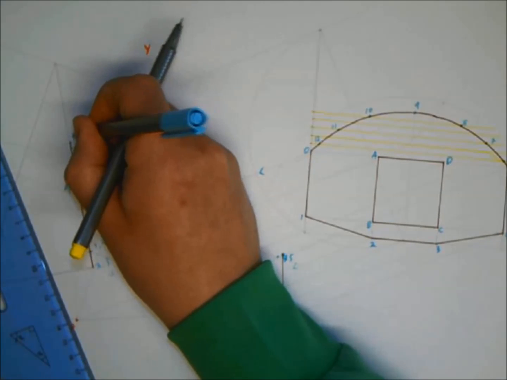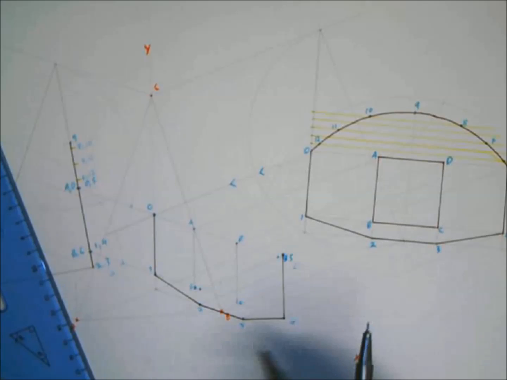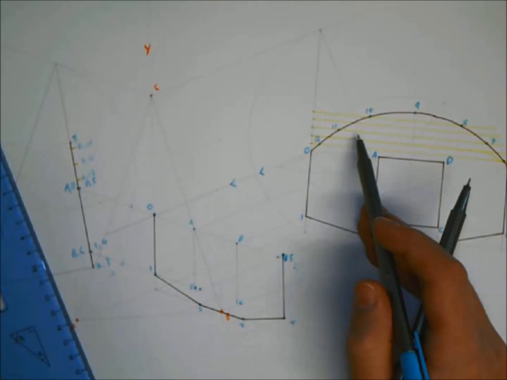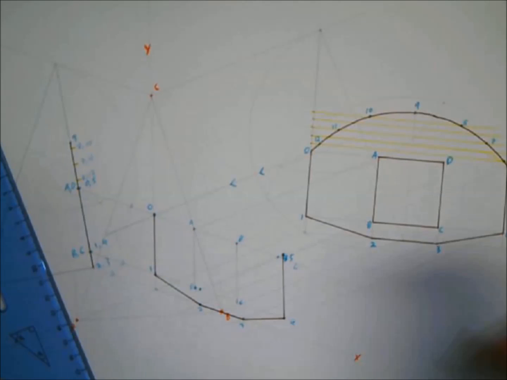Okay, so if you project those heights from the end view down and from the elevation down, it'll give you your 1, 2, 3, 4, 5, 6, 7 points. Join them in freehand lightly.